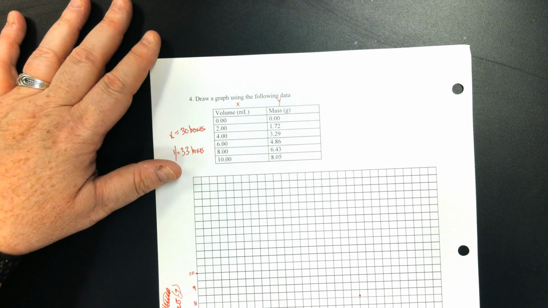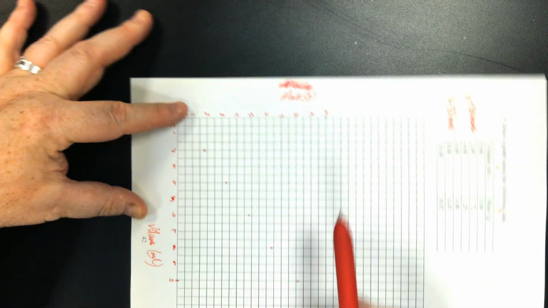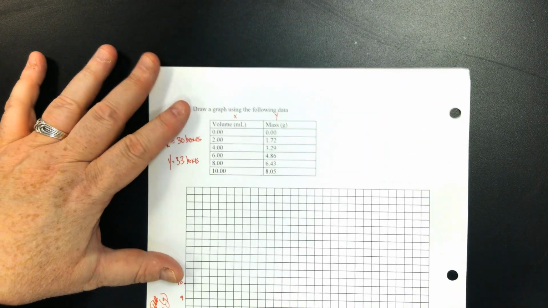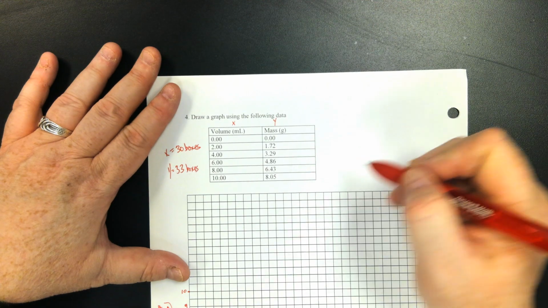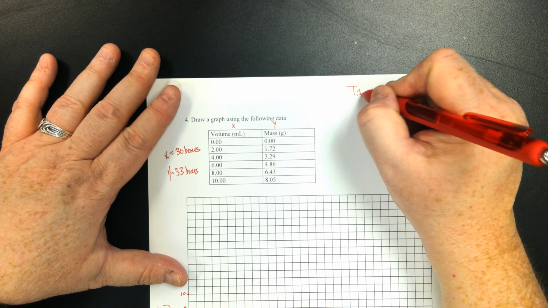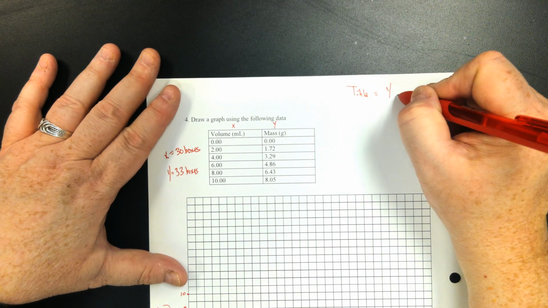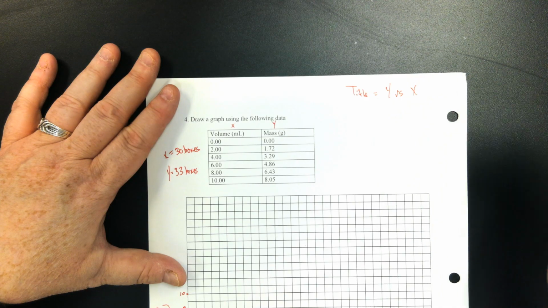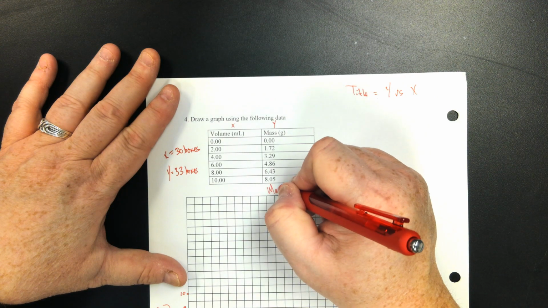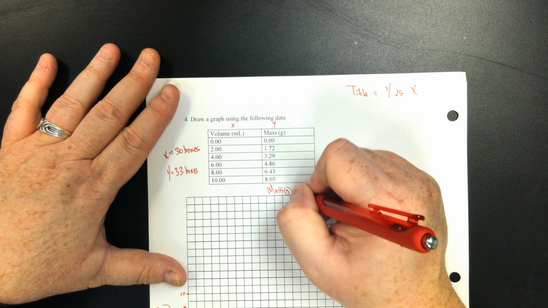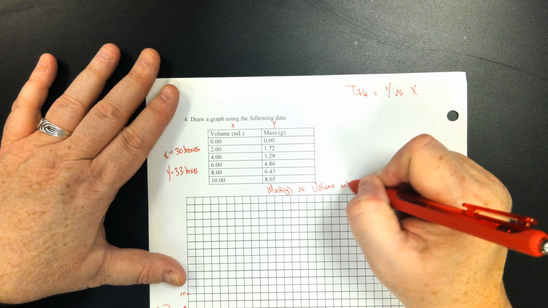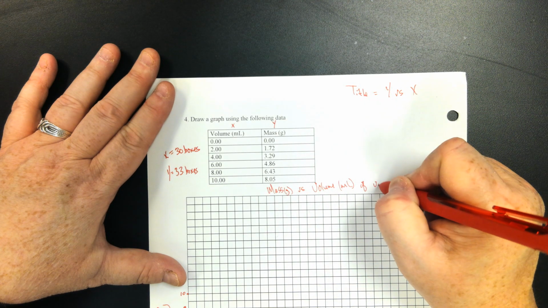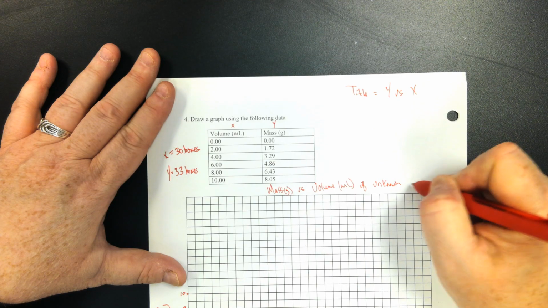All right, so we know this is X, this is Y, so that's why I have volume in milliliters, mass in grams, and then the title is always Y versus X. Okay, so the title is always Y versus X. So that's mass in grams versus volume in milliliters of an unknown substance.